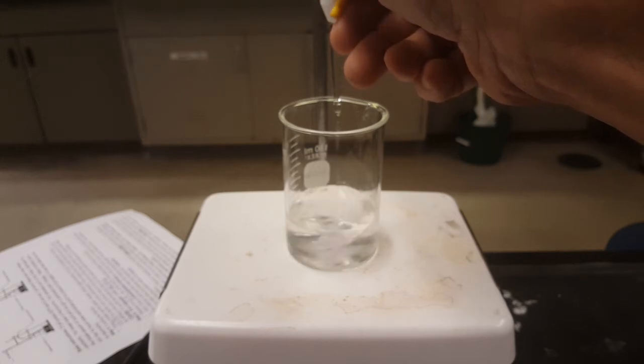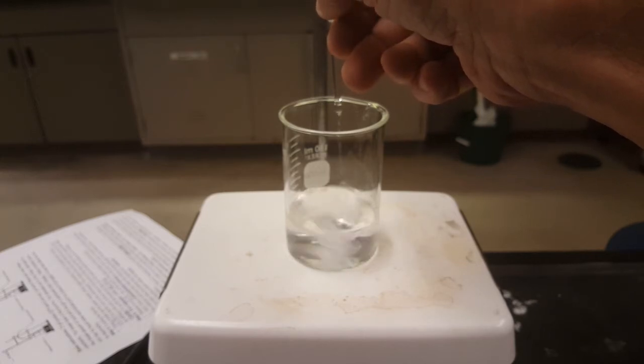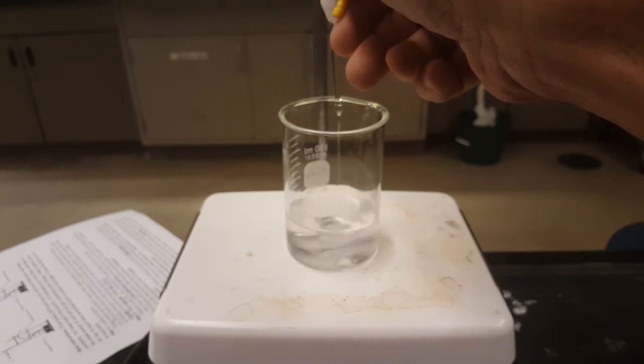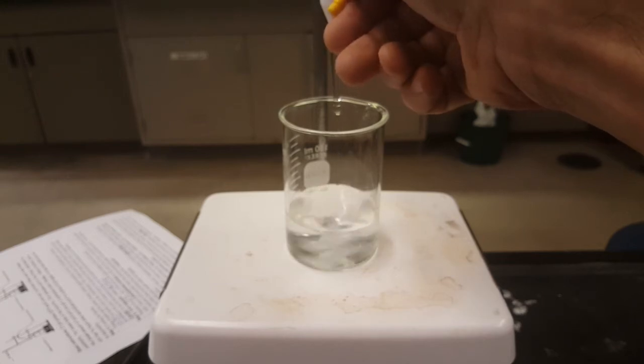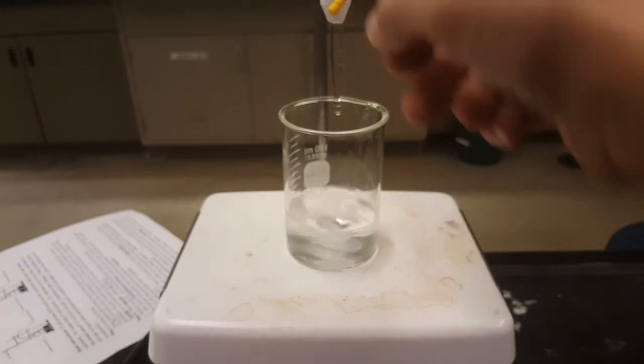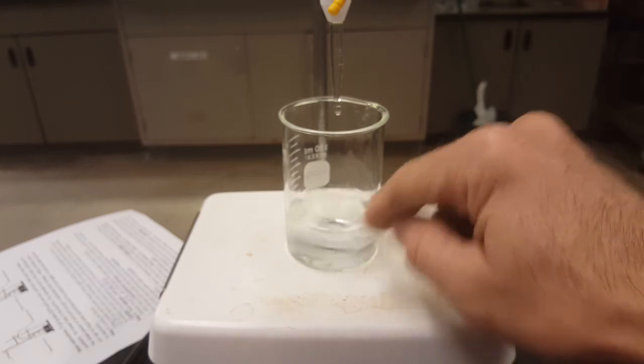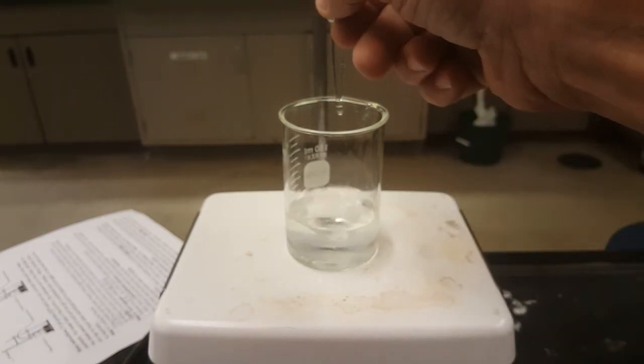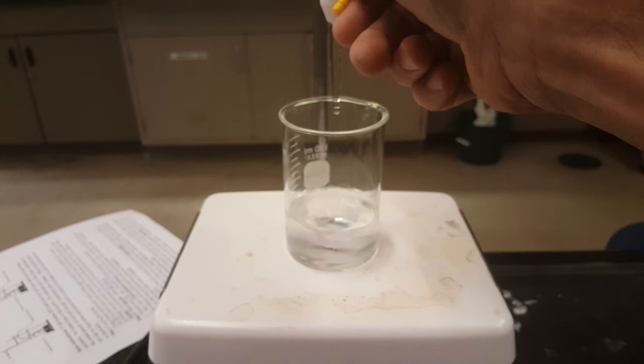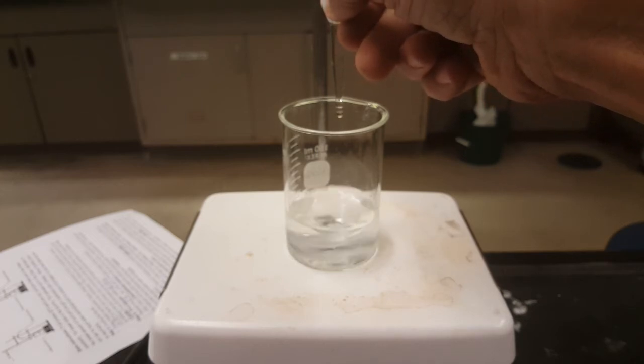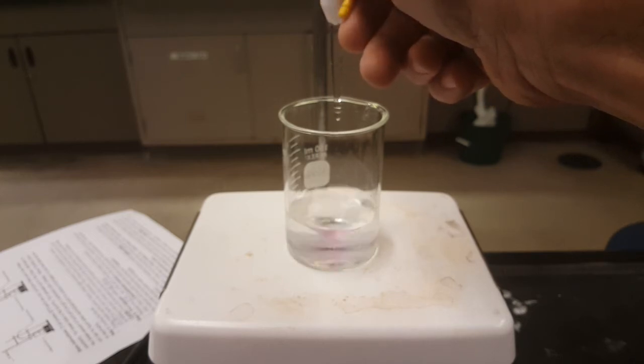I am starting to see some pink, and so I'm going to do a slowdown and stop occasionally, and as long as the color goes back to clear, as long as the pink goes away completely, you're doing a good job.